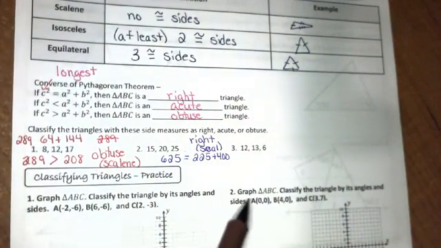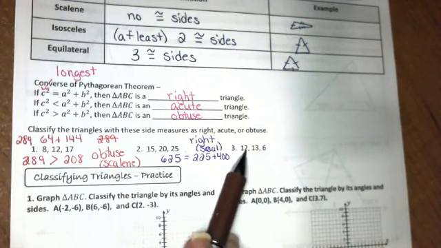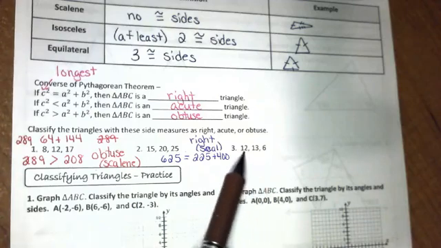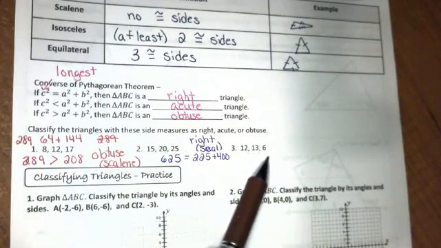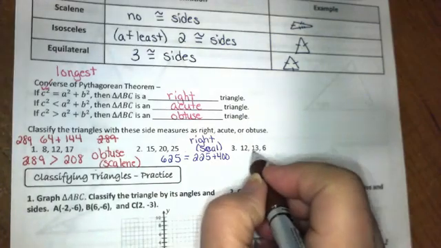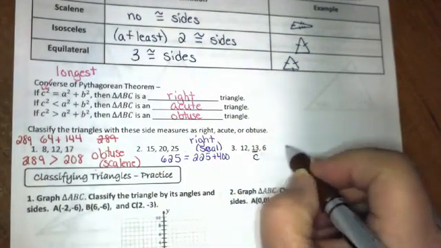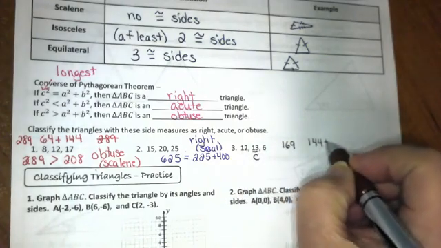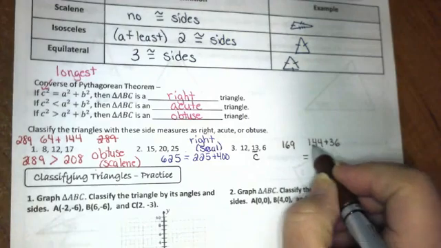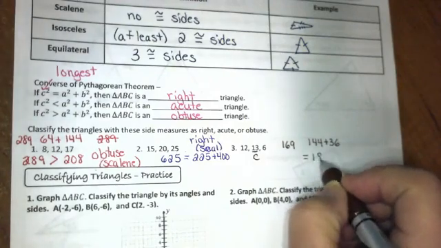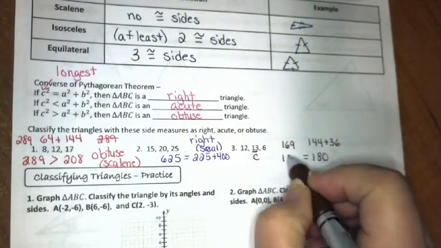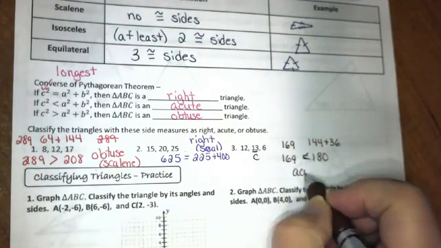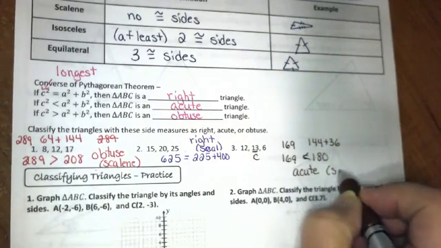All right, one more. A 12, a 13, and a 6. Once again, scalene. They're all different. Now be careful. These numbers are not listed in ascending order. So make sure you take the biggest one and let that one be your c. So 13 squared is 169, 12 squared is 144, and 6 squared is 36. If I add these together, I get 180, and 169 is less than 180. So this is an acute triangle, as well as scalene.